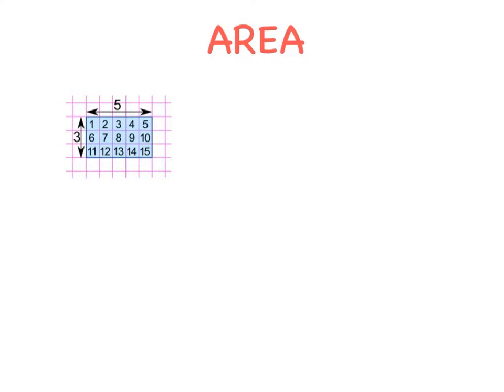Let's start with counting area. Here we have a rectangle, and we put it on the grid, and we need to find the area. As we know, the area is everything inside. We have squares here, so we can count the squares. How many squares does it have inside? We have 5 in a row and 3 in a column, so we have 15 all together.